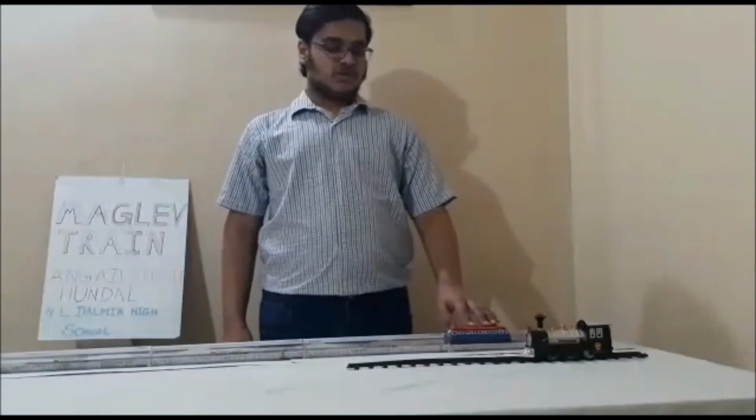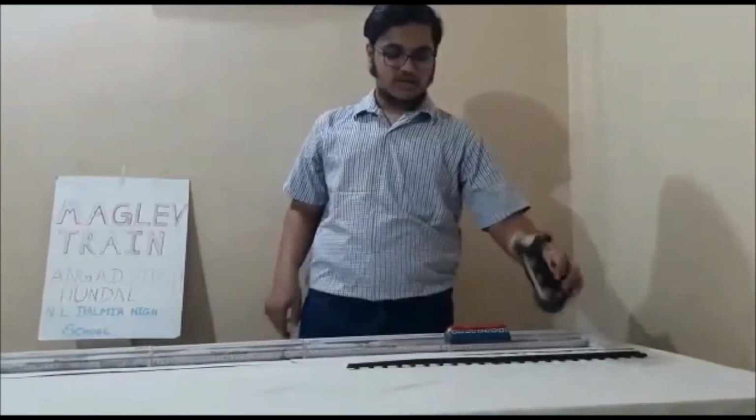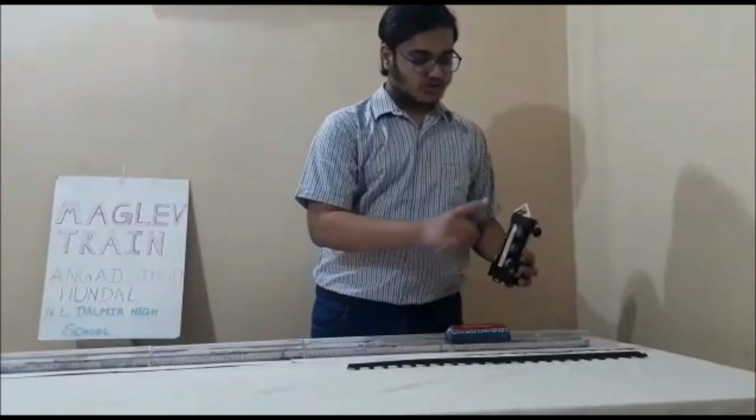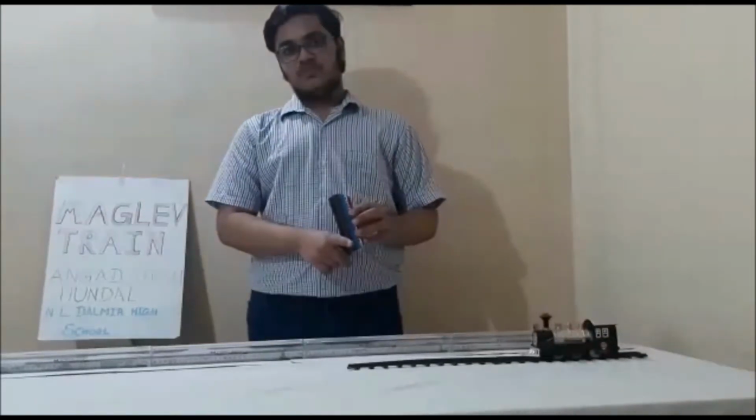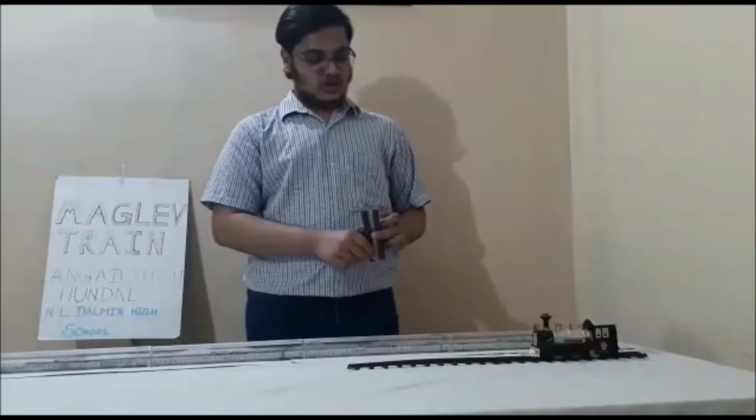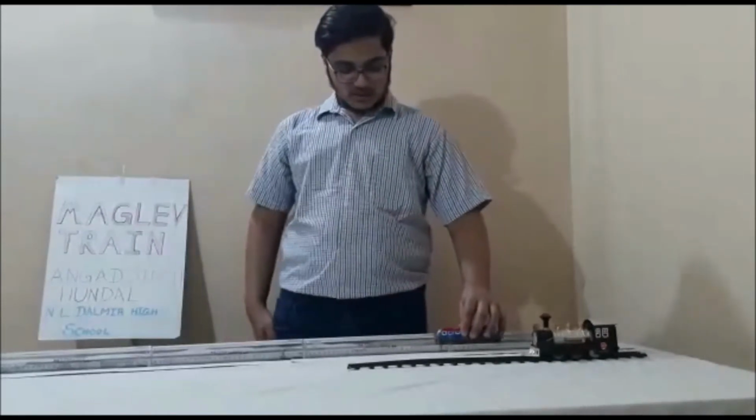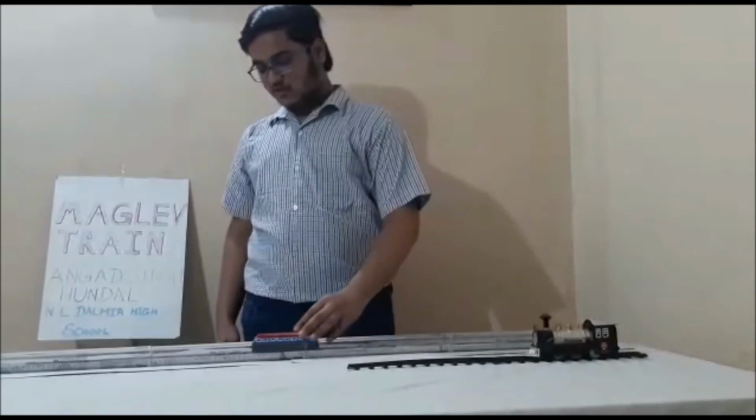Now what is rolling friction? Rolling friction is the friction or the resistance that is offered by the track to the wheels of a train. However, in a maglev train, there are no wheels, and therefore there is no rolling friction. Now a maglev train is able to travel at greater speeds due to the absence of friction.